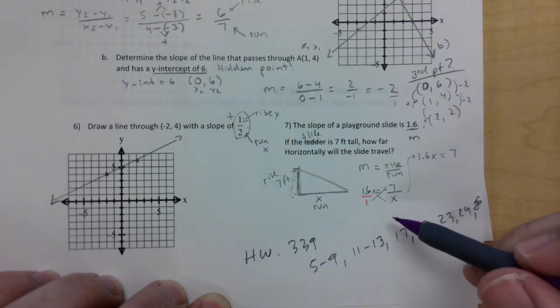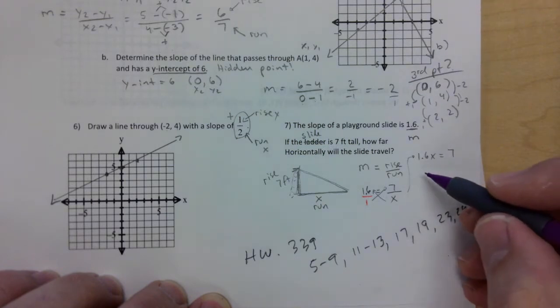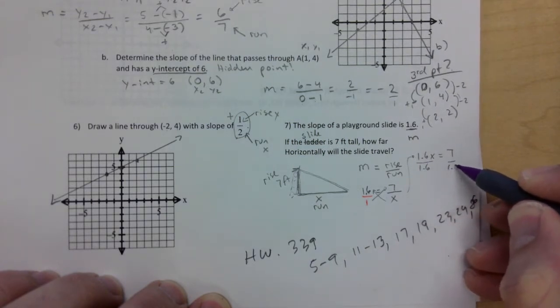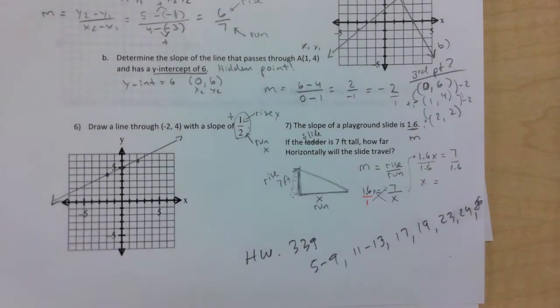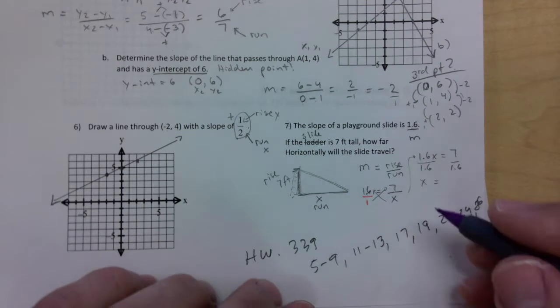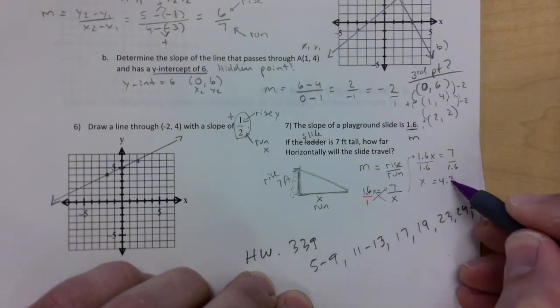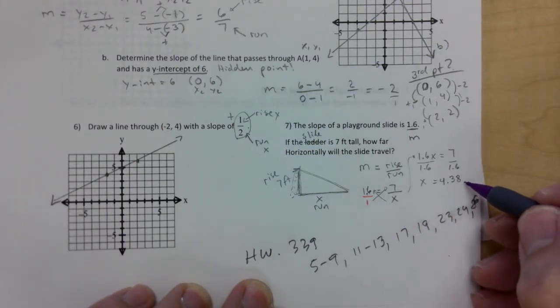So now you went from a proportion to just an equation, a one-liner, and then we divide both sides by 1.6. You can use your calculator for that one, which is 4.375. So we'll round to 2 decimals, and we have units here, and that'd be feet.